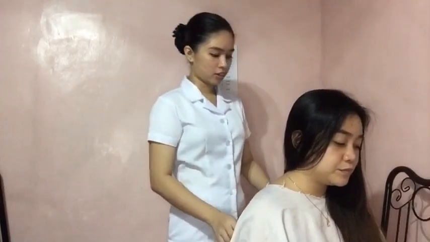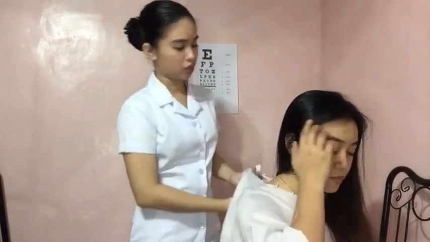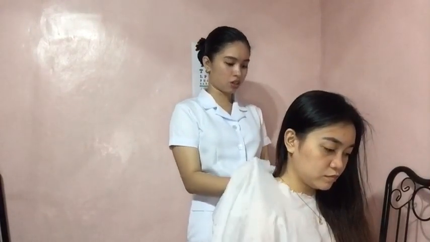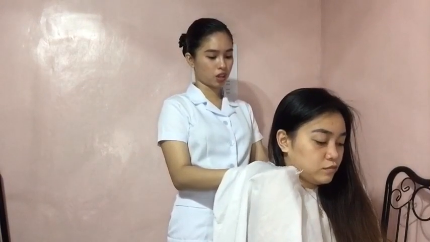So Althea, I want you to turn your back and I will remove your gown. Is that okay? Okay. Okay. So now can you shrug? Okay. So evaluate the strength and the contraction of the upper trapezius muscle. After this, ask the patient to turn his head to both sides.